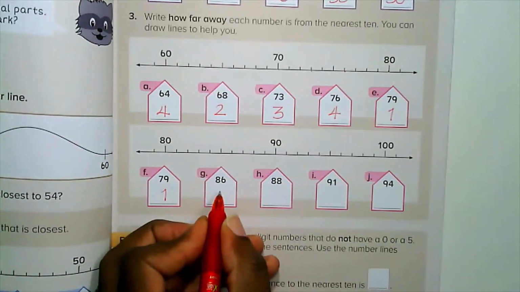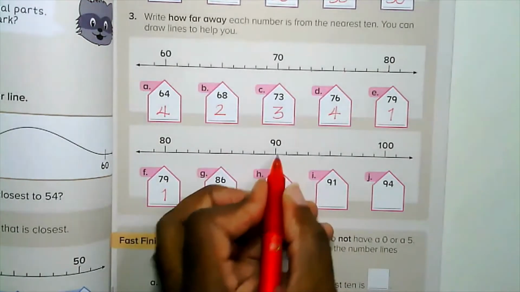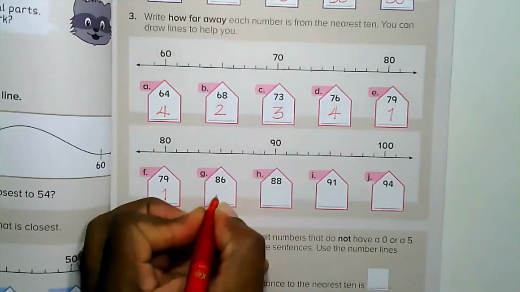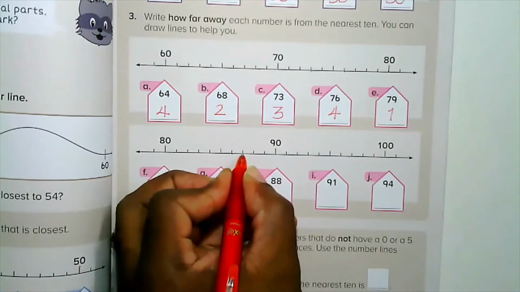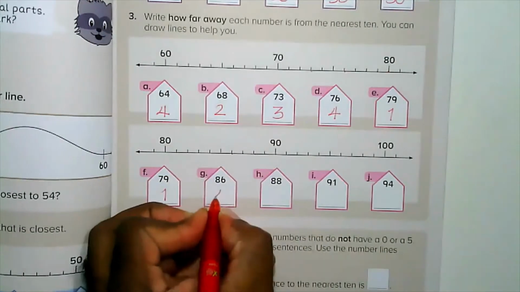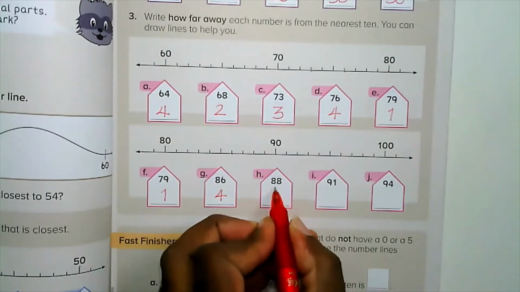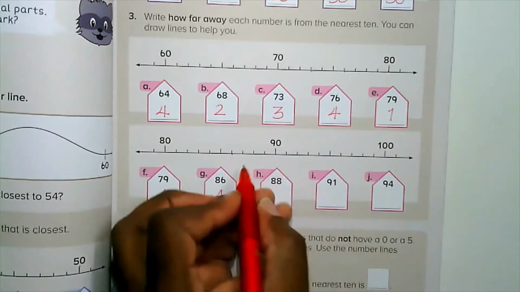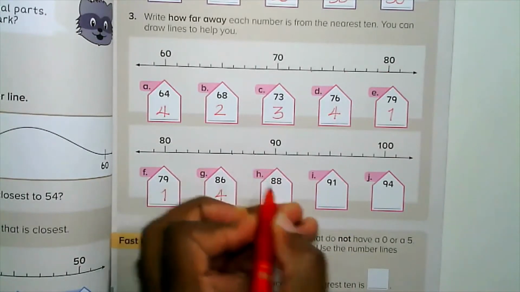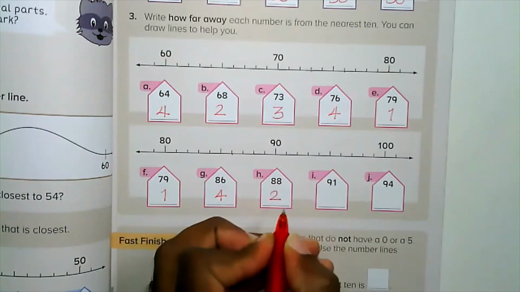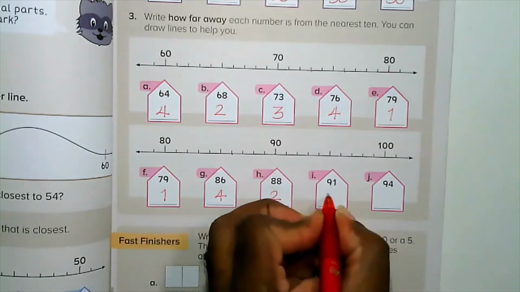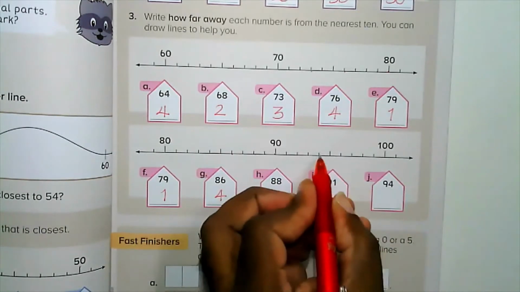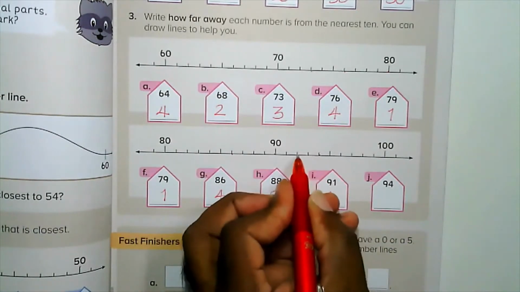86. To the nearest 10 will be 4. 86, 1, 2, 3, 4. 88. To the nearest 10, 88 will be here, will be 2. 91. To the nearest 10 will be 1. 94. To the nearest 10 will be 1, 2, 3, 4.